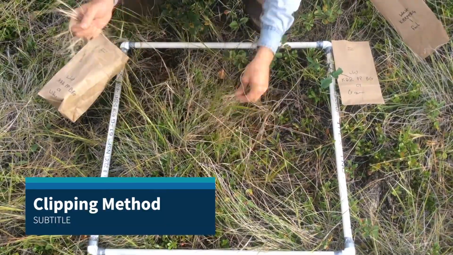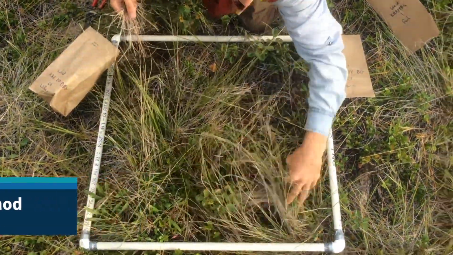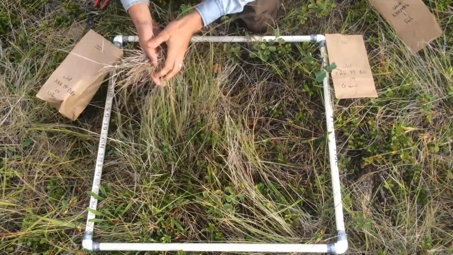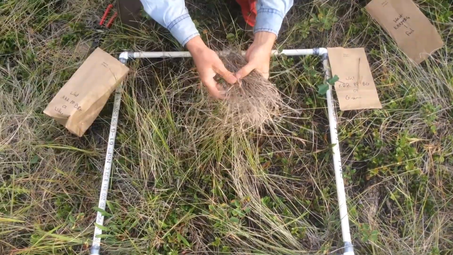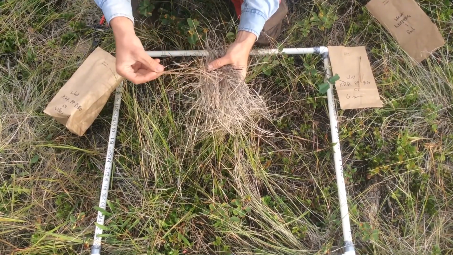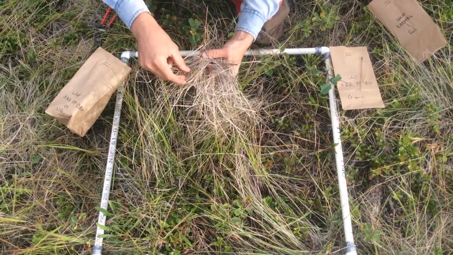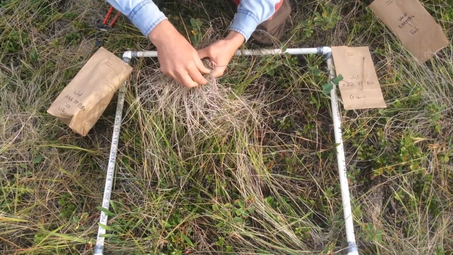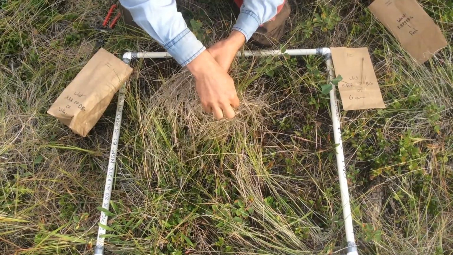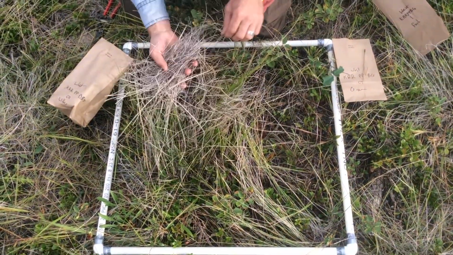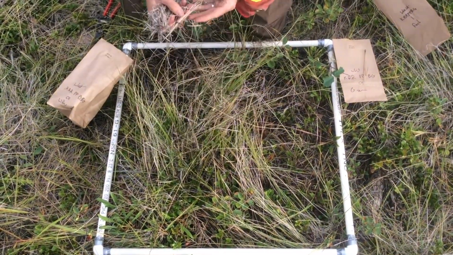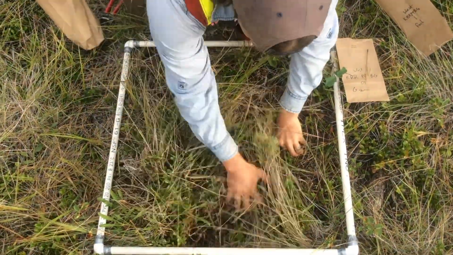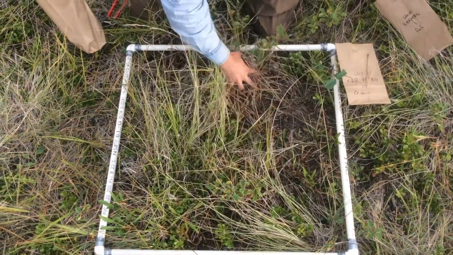Once a plot has been selected, place the half-meter clipping frame. Collect all graminoid and forb litter and place it into one separate bag. Remove all woody litter. This includes twigs, needles, and dead shrub material. It's helpful to remove all needles and dead woody material prior to clipping.